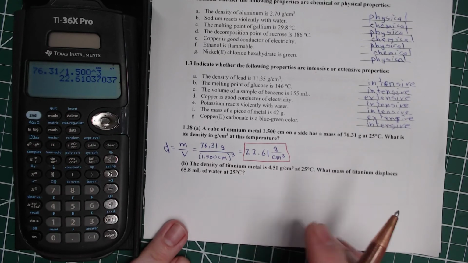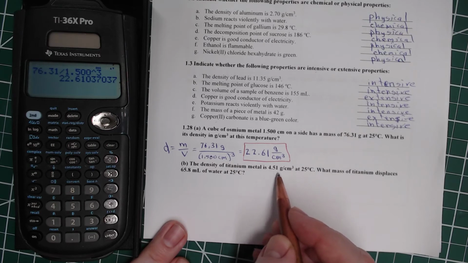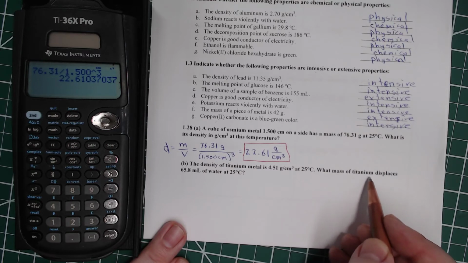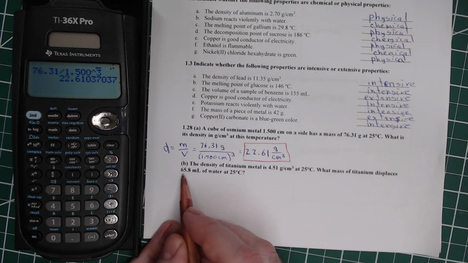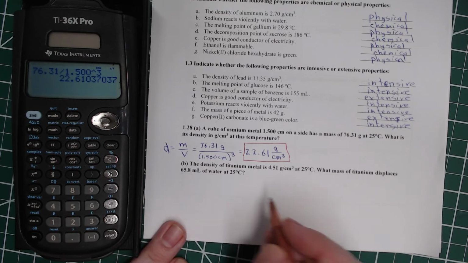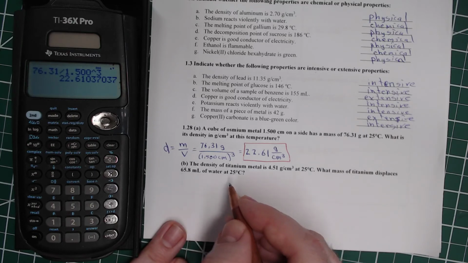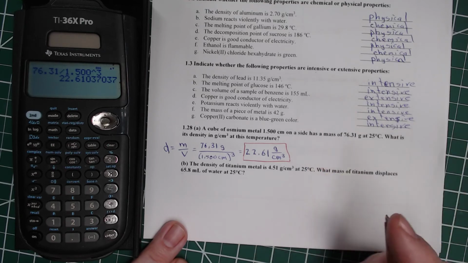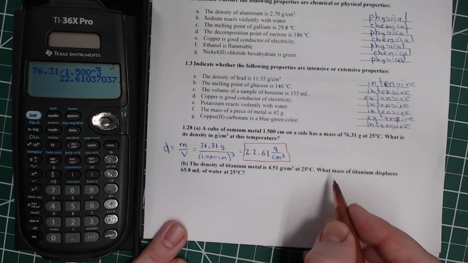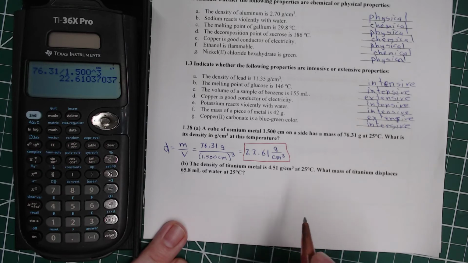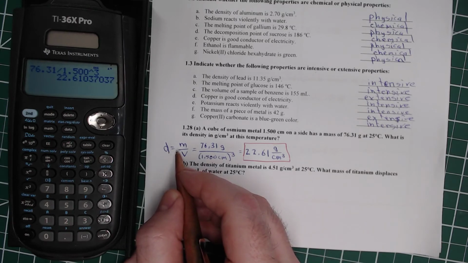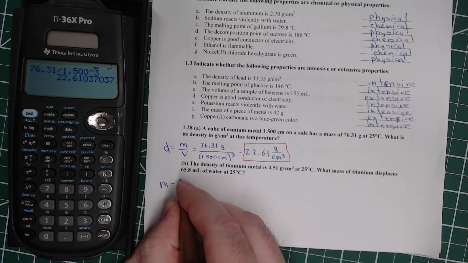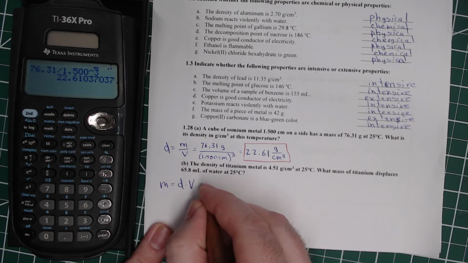Next, the density of titanium metal is 4.51 grams per cubic centimeter at 25 degrees Celsius. What mass of titanium displaces 65.8 milliliters of water at 25 degrees Celsius? All right, so it's at the same temperature. That's good to know. Density can change as the temperature changes. And we're looking for mass. If we take this formula and solve it for mass, so we'll just cross multiply there, we'll get mass is equal to the density times the volume.